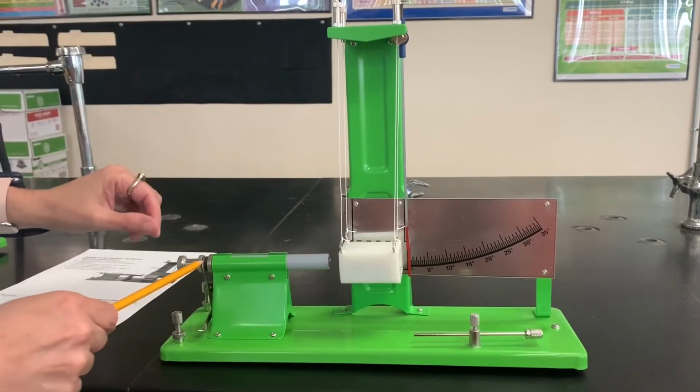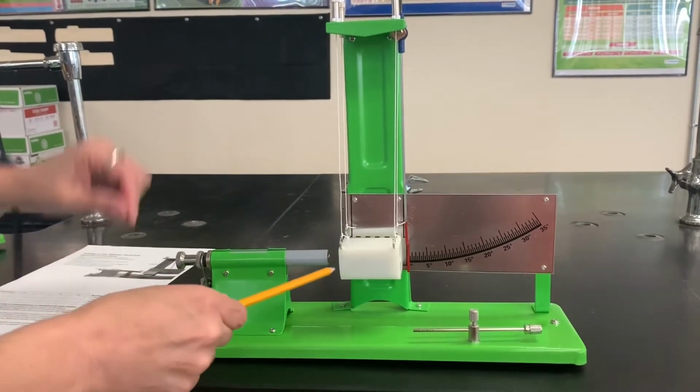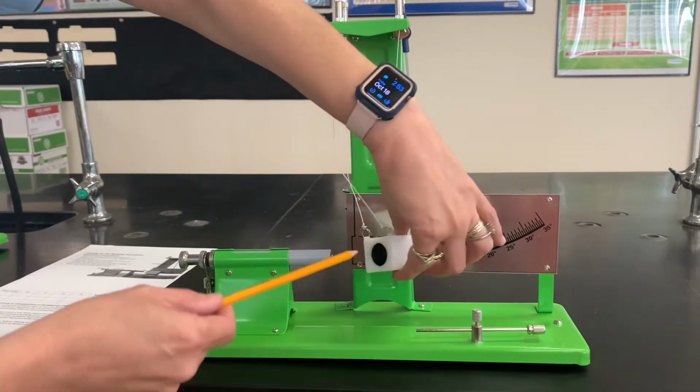This is the bullet hole that is part of the gun barrel. This is the trigger. This is the bullet hole.